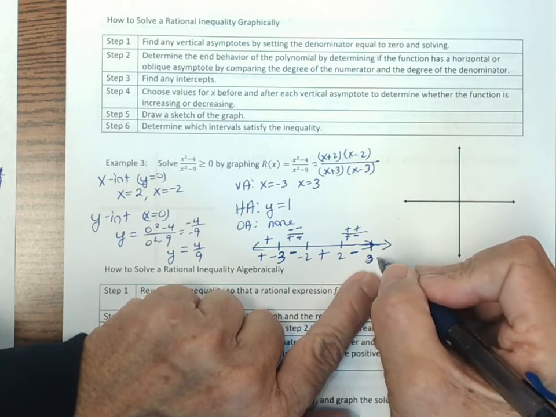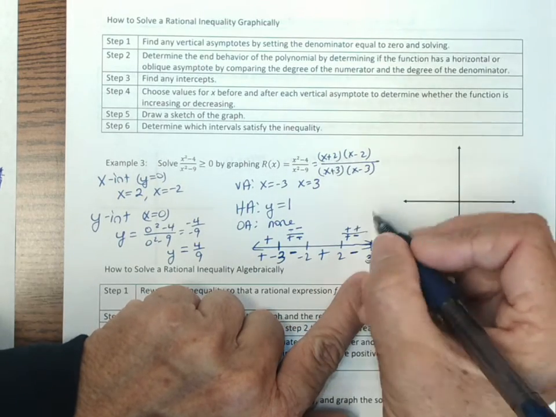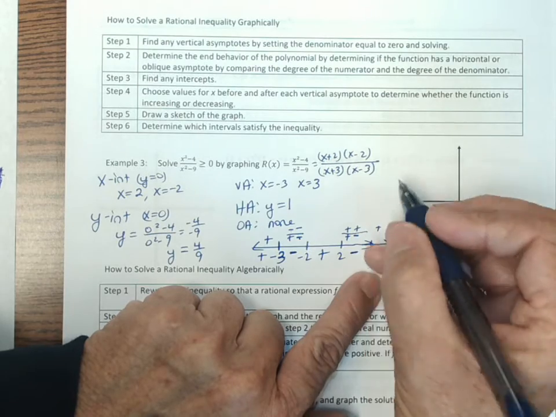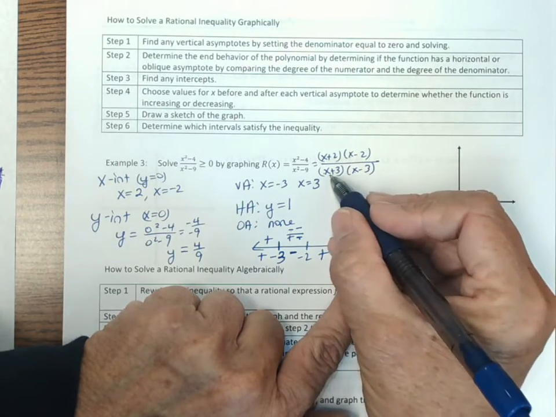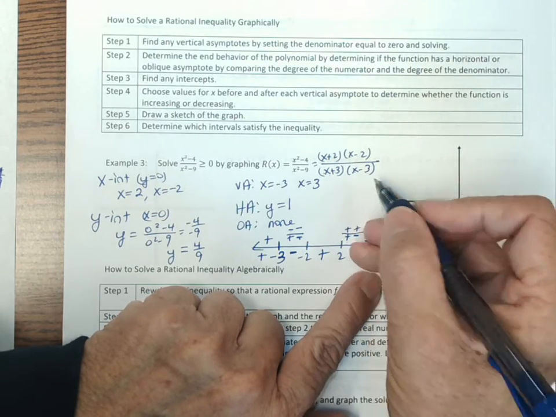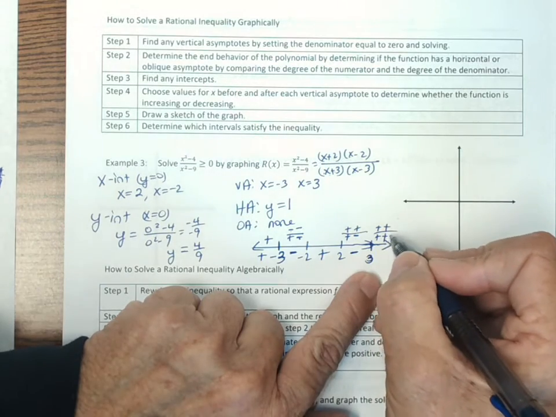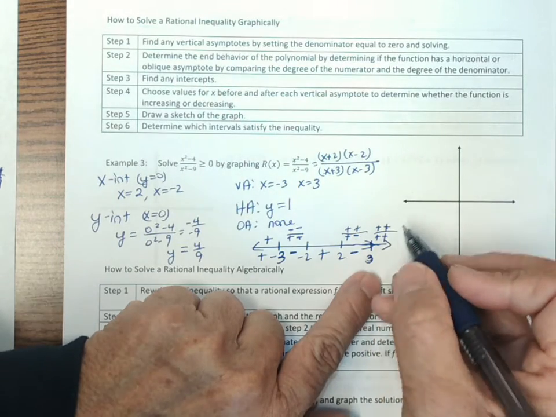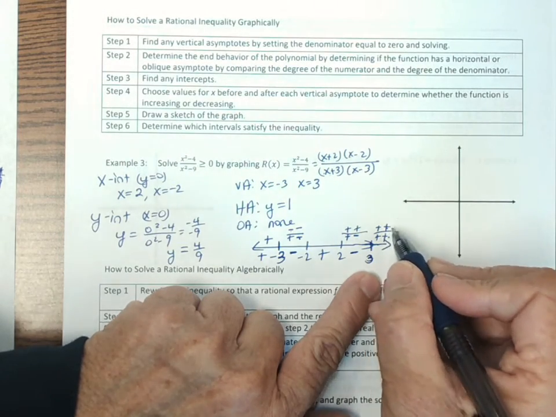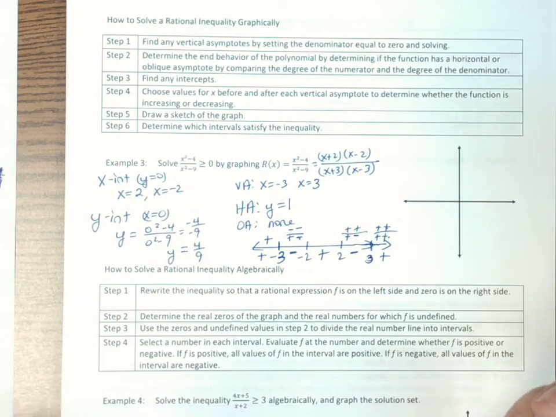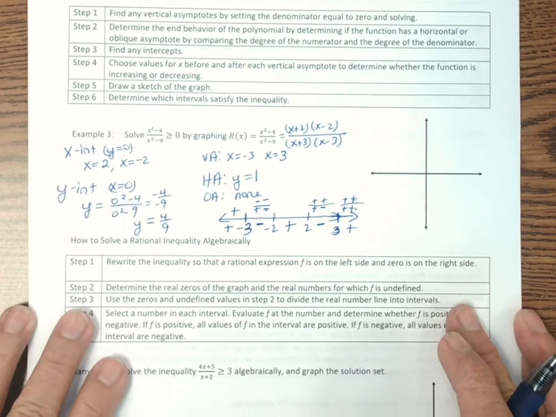And for something greater than 3, let's try 4. 4 plus 2 is positive. 4 minus 2 is positive. 4 plus 3 is positive. 4 minus 3 is positive. So all positives. Positive times positive is positive. Positive times positive is positive. And we divide and we get a positive. Okay, so that's a lot in that sign chart. But let's go ahead now and sketch this out.